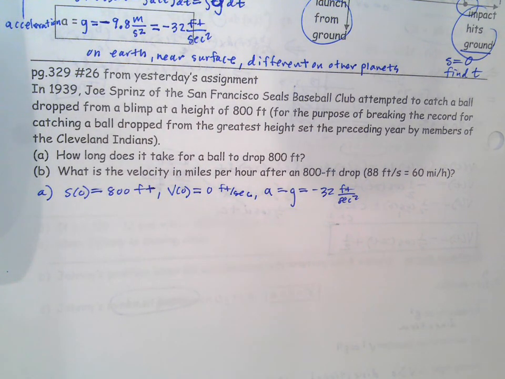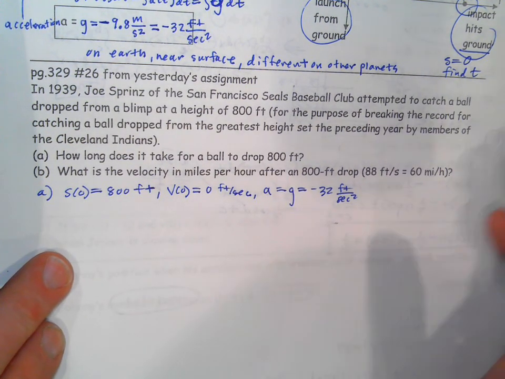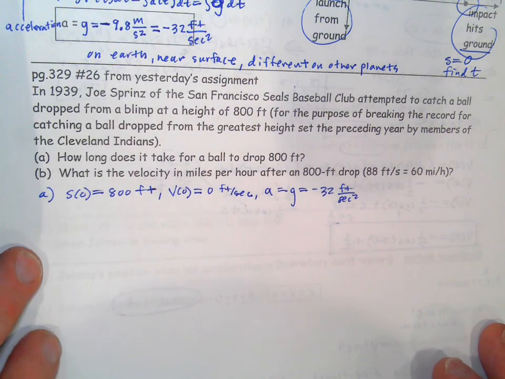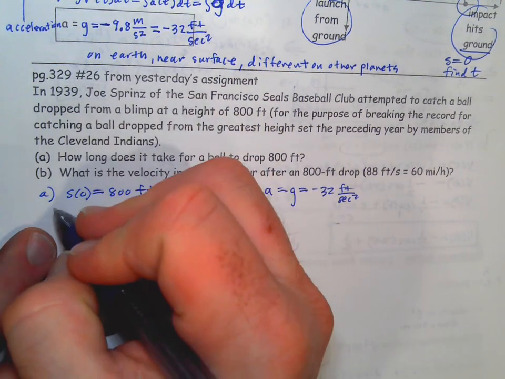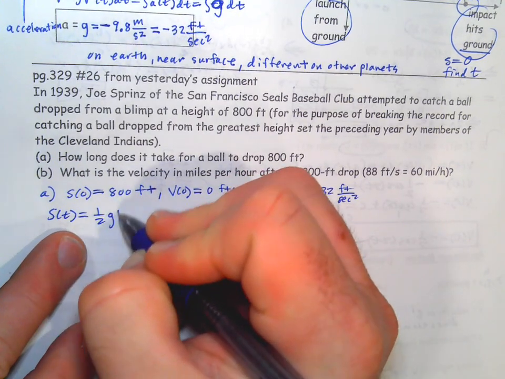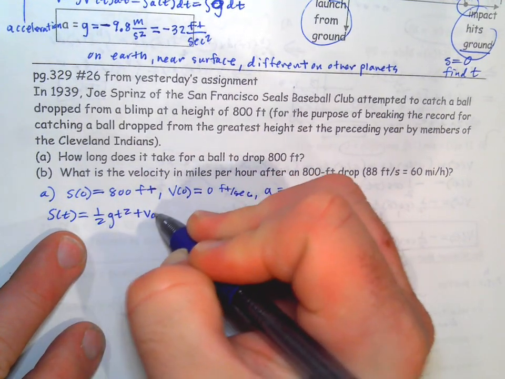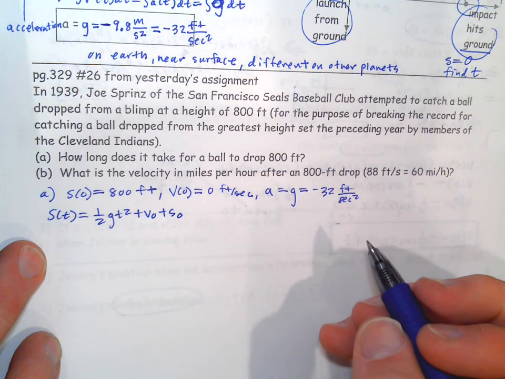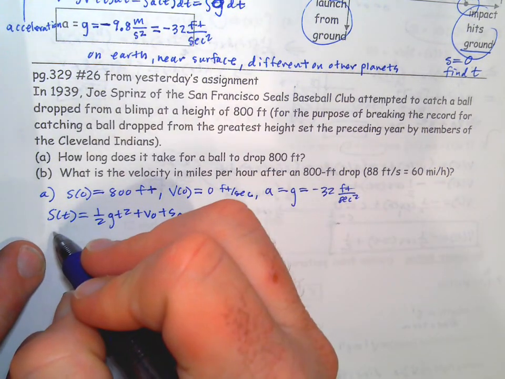It's moving very fast. It's called terminal velocity, but it just doesn't speed up anymore after that. But we're ignoring all those things, okay? Now, so how long does it take? So our equation that we're writing up there is 1/2 gt squared plus v naught t plus s naught in general. That's the equation we derived. You might want to memorize that.